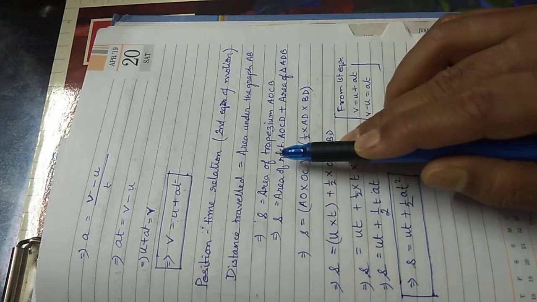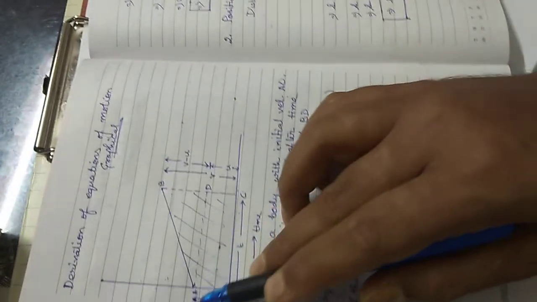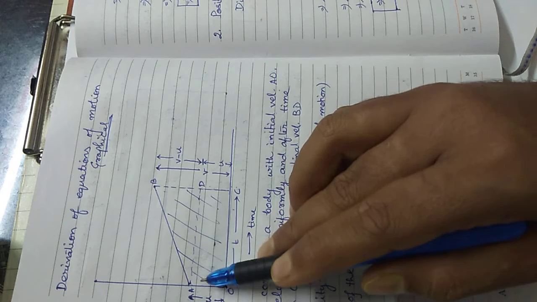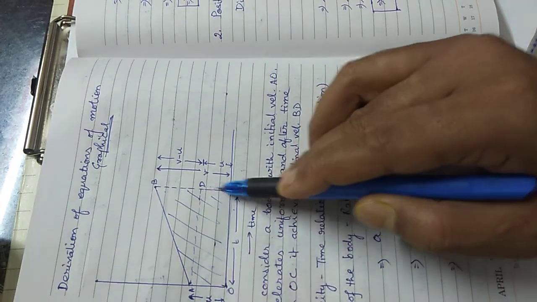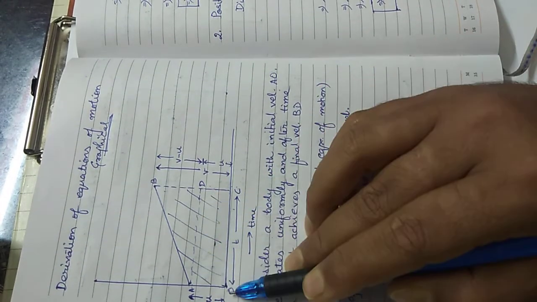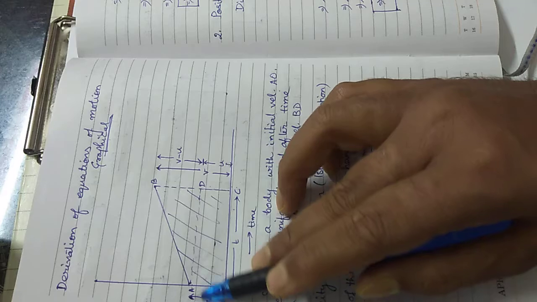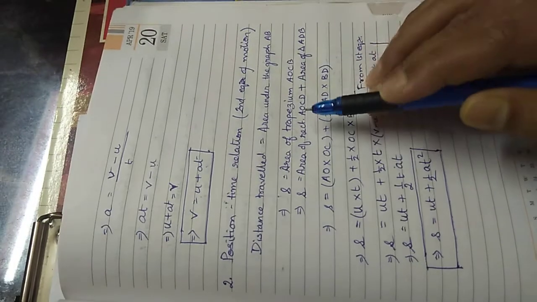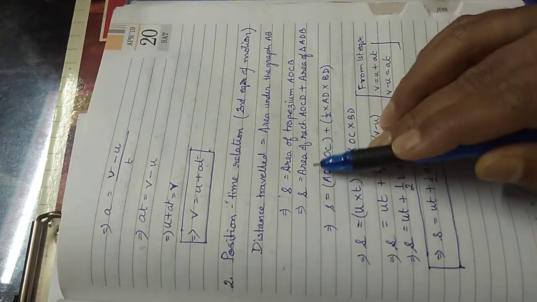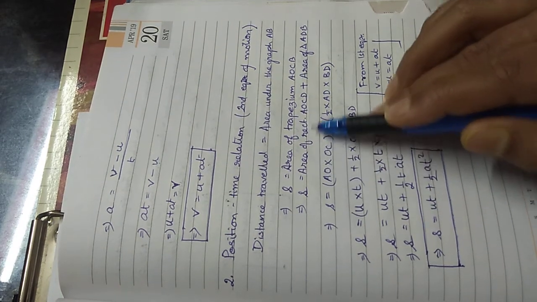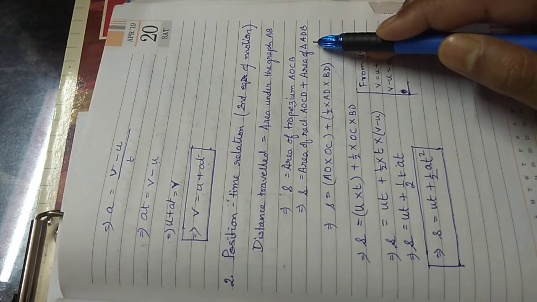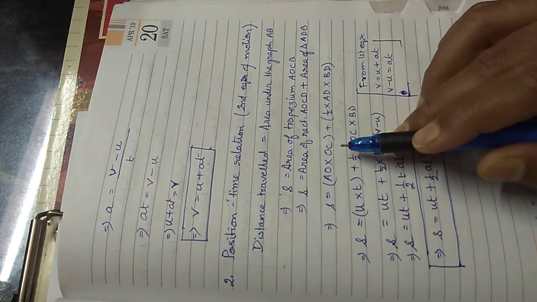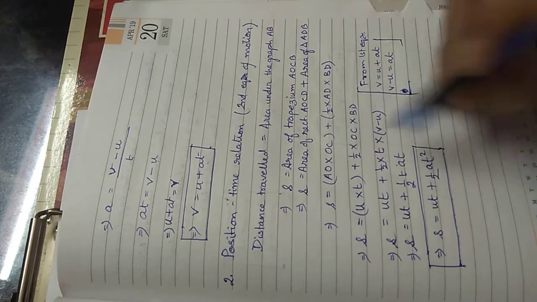Now if you see here, this trapezium can be easily divided into a rectangle ADCO, or AOCD, and a triangle ADB. So that is what we have done here. The area of trapezium AOCB we have broken into the area of rectangle AOCD plus the area of triangle ADB. To get the form of the equation, we have done that.